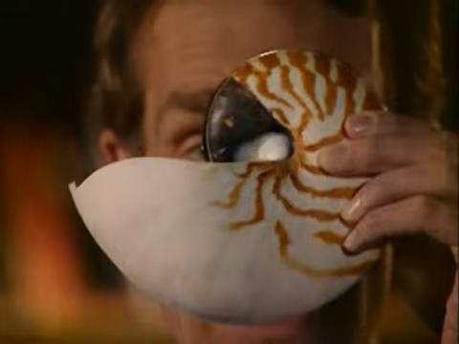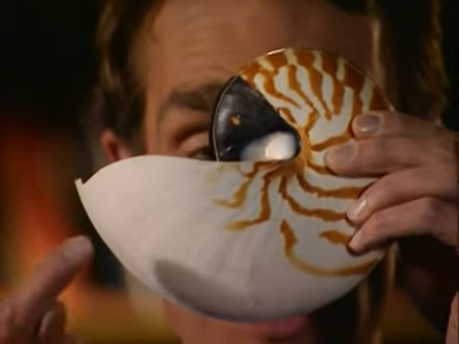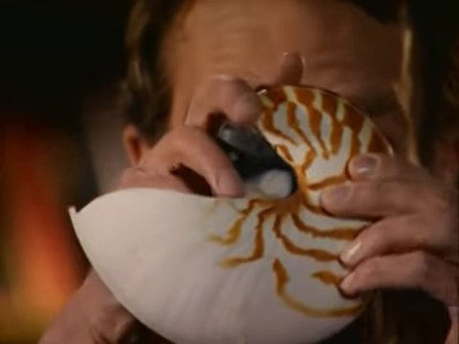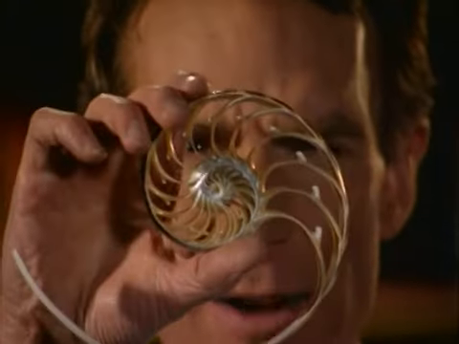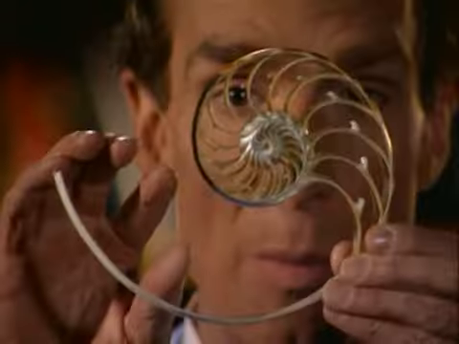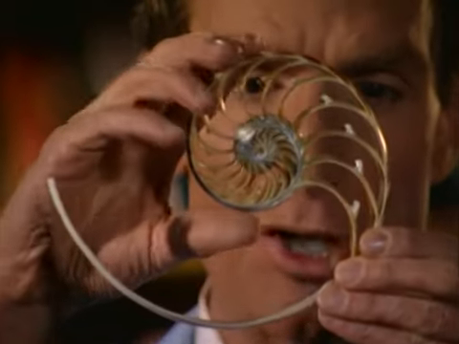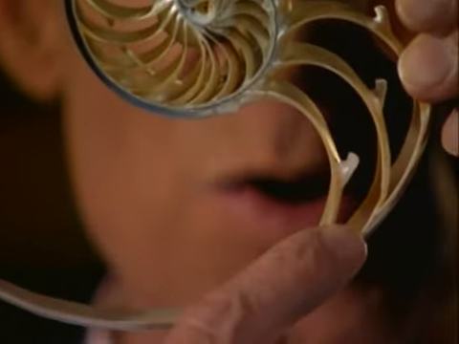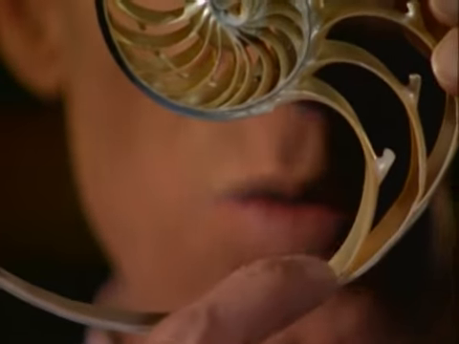Spirals. This is a nautilus. It's an animal that lives in the ocean, and it builds a spiral shell. See, as the animal gets bigger, it needs more space. And because it has a spiral shell, it can add a new room by building just one new wall.